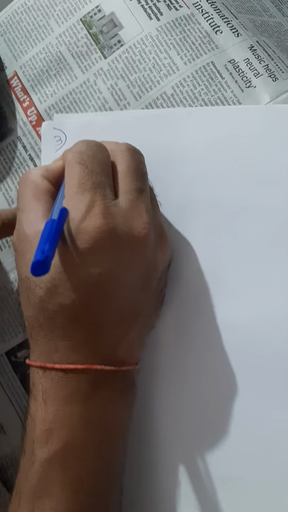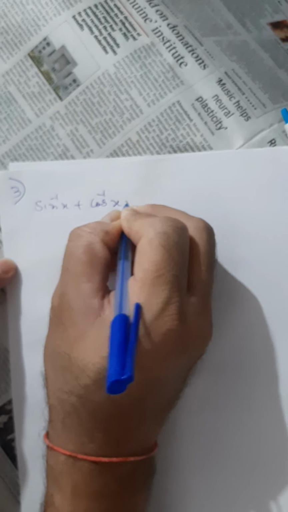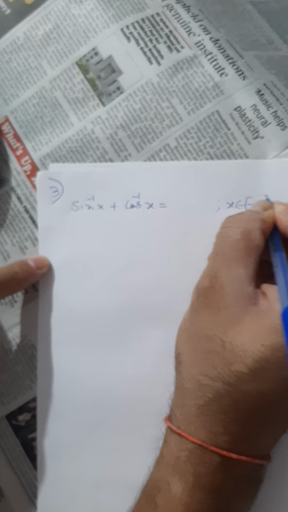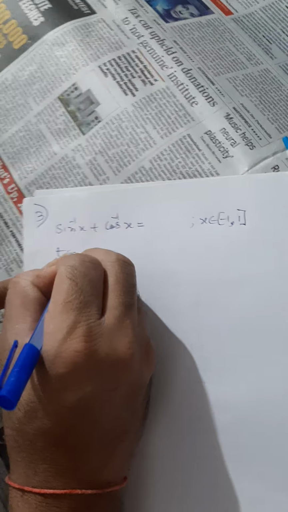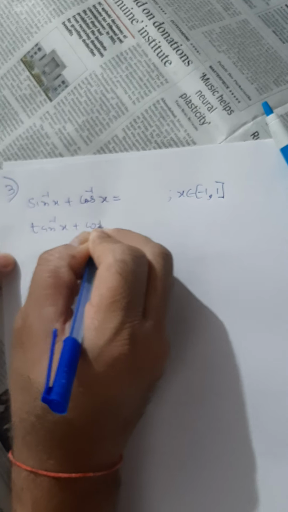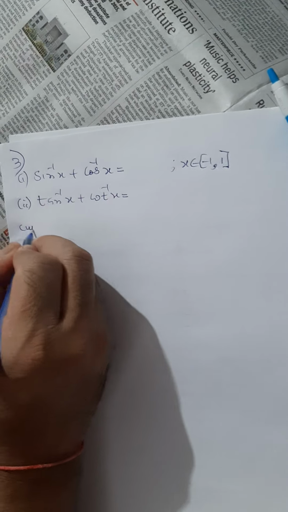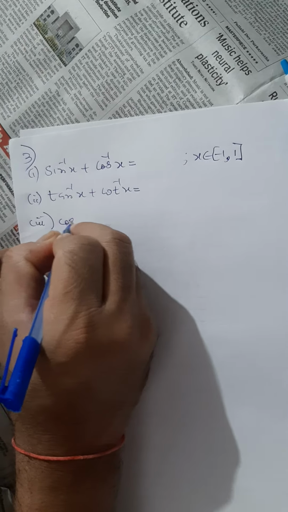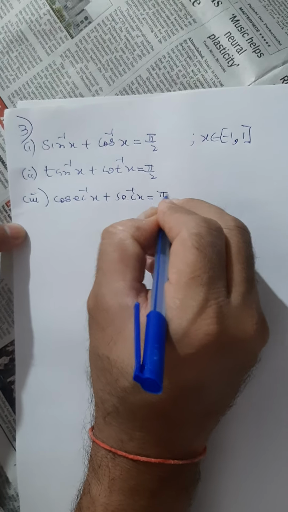So now the next result is about the addition of sine inverse and cos inverse: sine inverse x plus cos inverse x, where x is from -1 to 1. Then next, tan inverse x plus cot inverse x. And the third one is cosec inverse x plus sec inverse x. Each of these is pi by 2.